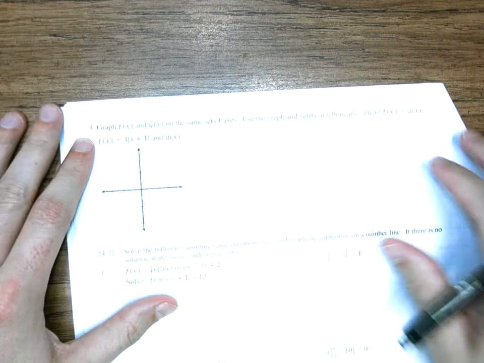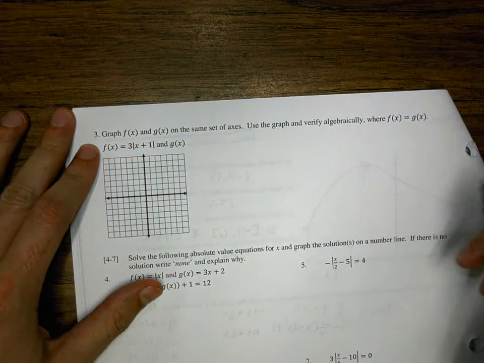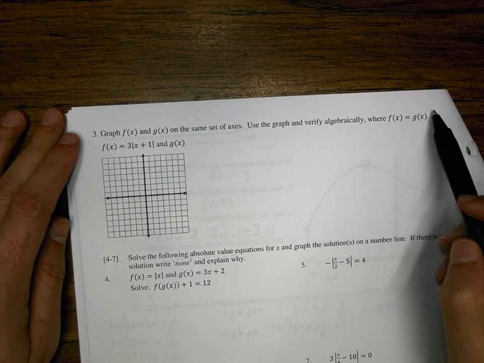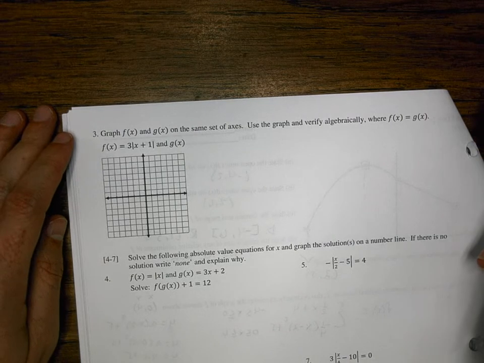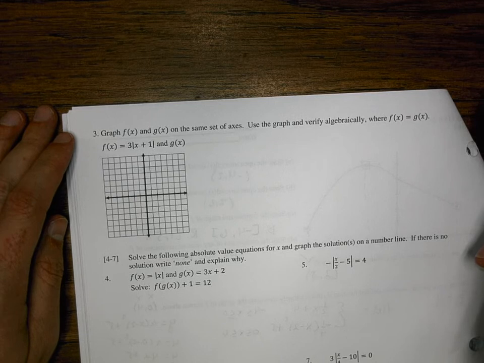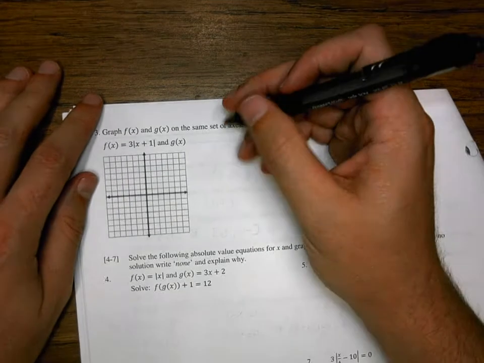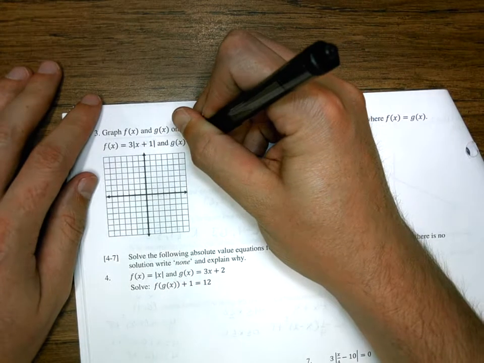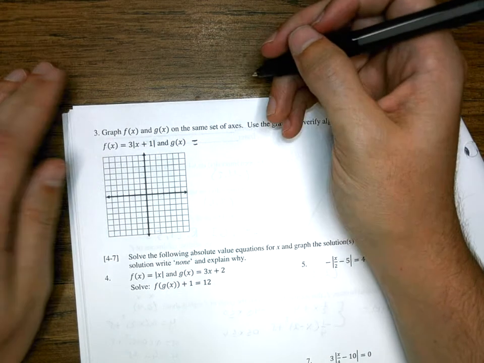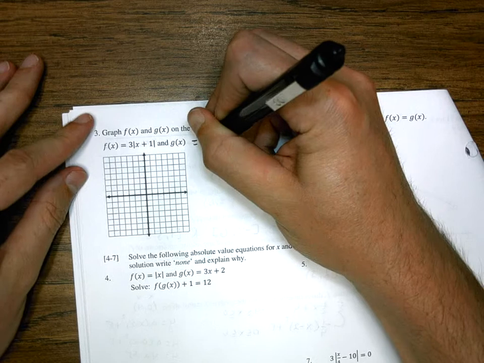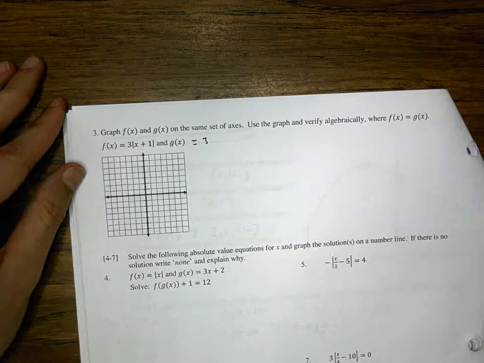Okay, next, graph them on the same set of axes, where f of x equals g of x. Typo, there is no g of x. Let's just pretend, for example, that g of x equals, let's go with, 3.